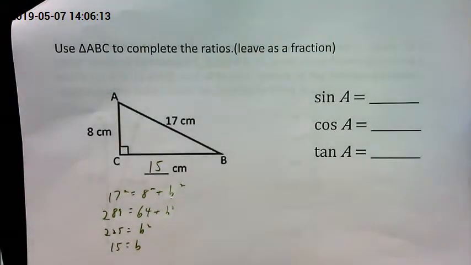Right, so again, once you know that that bottom side is 15, then you're doing your ratios. So if you haven't done your ratios yet, try to set up your ratios. There is a common mistake that I'm seeing. So, double check your numbers. Double check your angle.